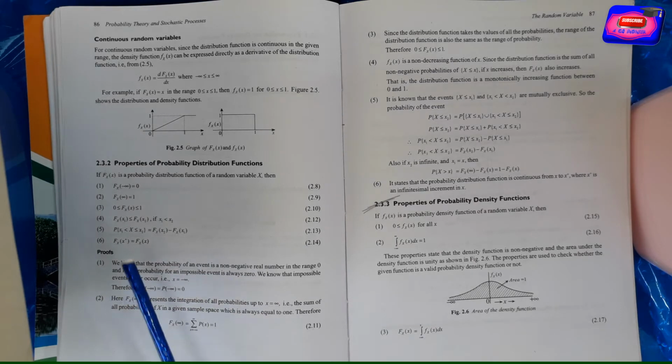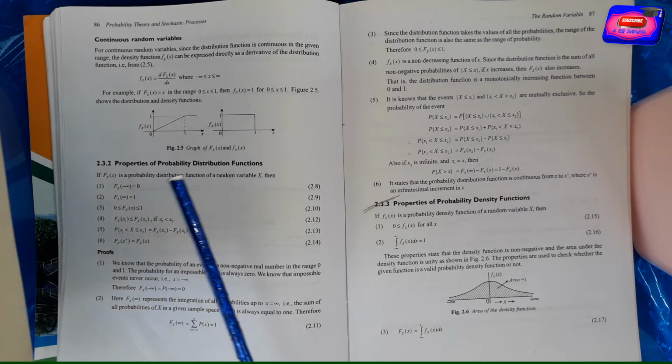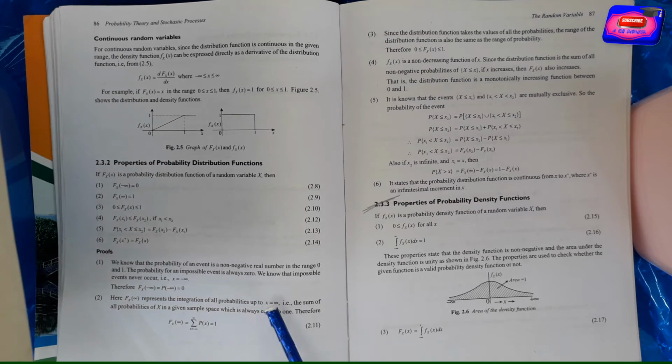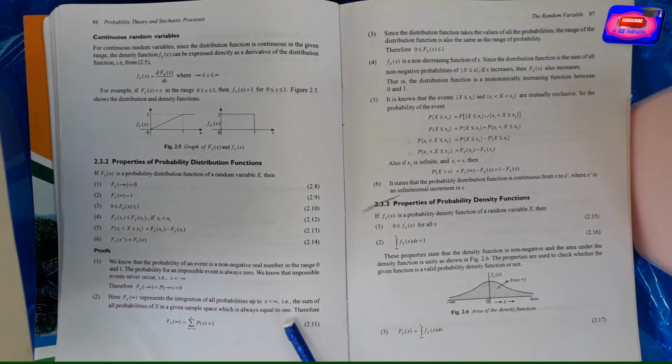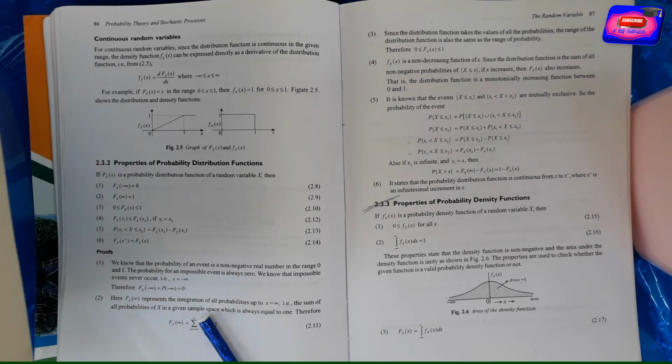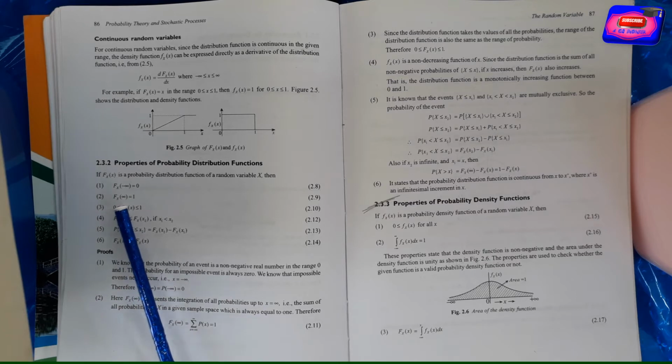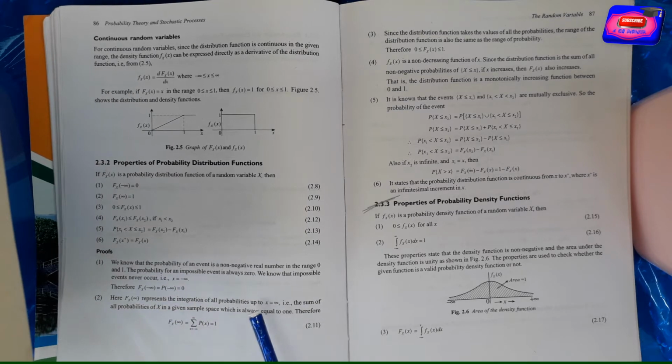The second one, Fx of infinity is equal to 1, where infinity is the positive value. Here the Fx of infinity represents the integration of all probabilities up to x equal to infinity, that is the sum of all probabilities of x in a given sample space, which is always equal to 1. Therefore Fx of infinity is equal to the sum over x from minus infinity to infinity of p of x, which is equal to 1. That's why Fx of infinity is equal to 1.